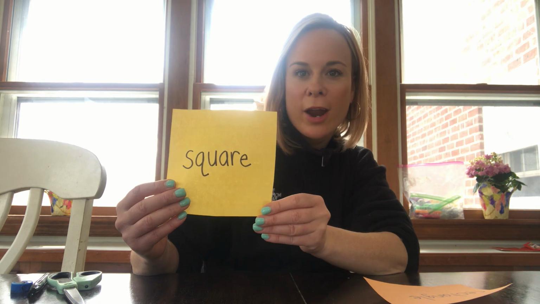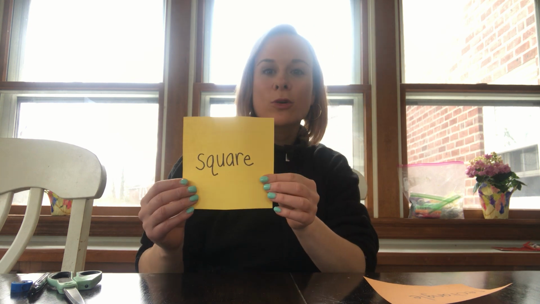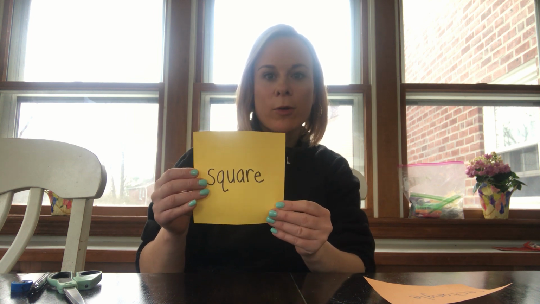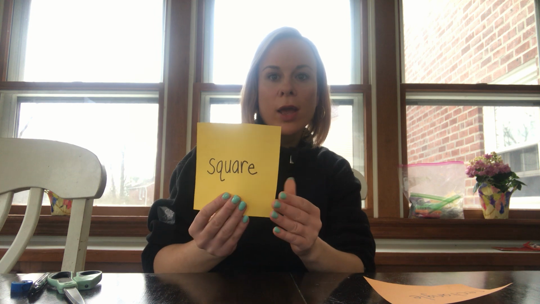All right? So let's talk about this shape that I'm going to hold up. This shape, boys and girls, is a square. Do you know what color it is? You got it. It's yellow, and it's a square. A square has four sides. You can see them here with me. We're going to count them. 1, 2, 3, 4.